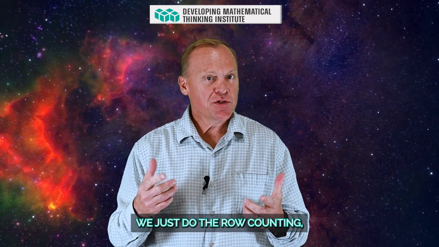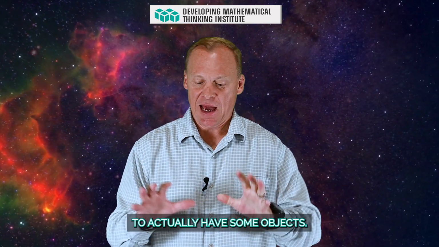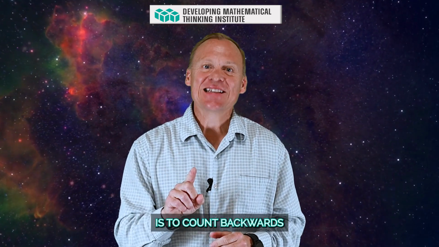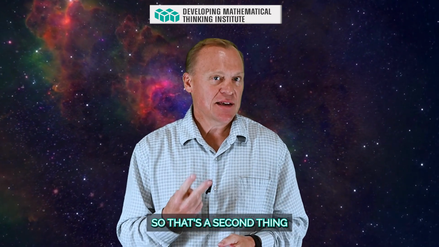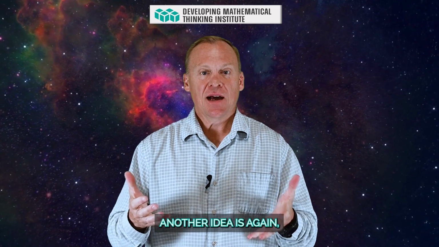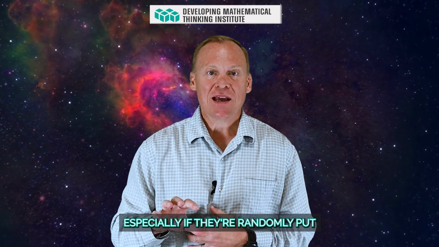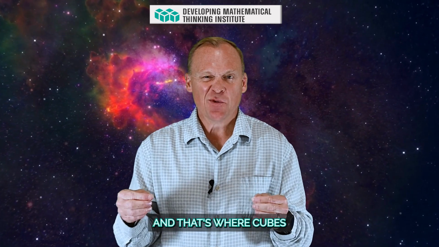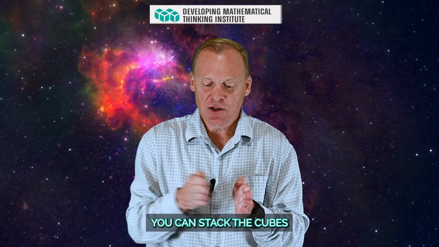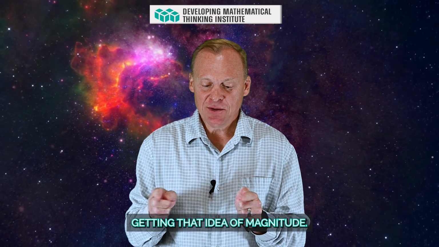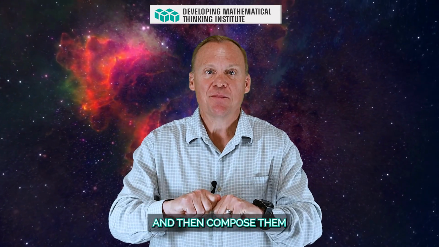The second thing you can do is counting. A lot of times we just do rote counting, but it's really important to actually have some objects. We count things 1, 2, 3, 4, 5, and even more importantly, count backwards: 5, 4, 3, 2, 1, and 0. Another idea is, when we're counting different objects, especially if they're randomly placed, to line them up in a linear format. That's where cubes come in really nicely. You can stack the cubes, because that starts getting that idea of magnitude, and then we can break things apart, decompose them into different parts, and compose them back together.